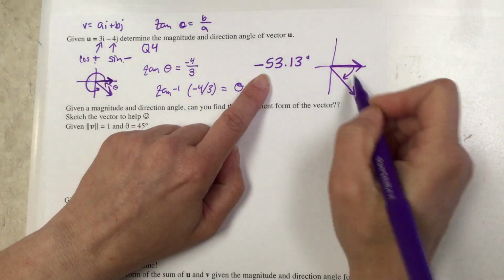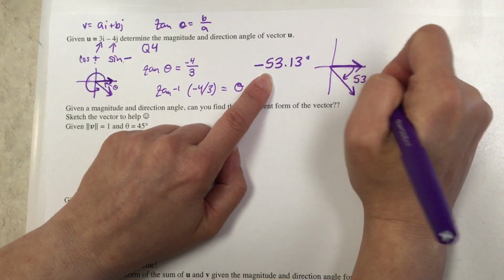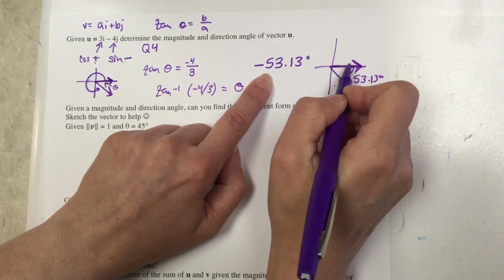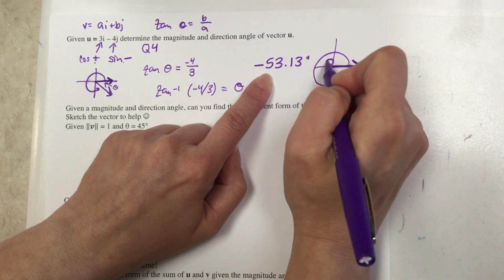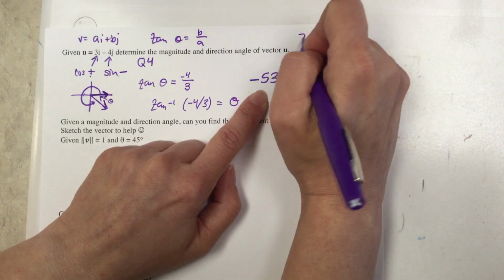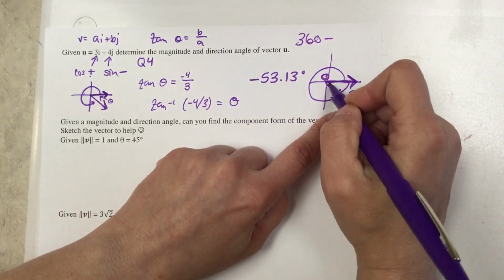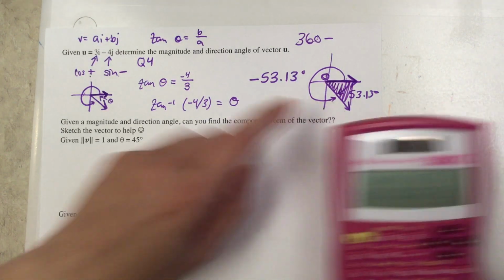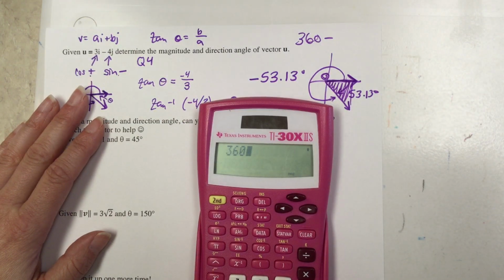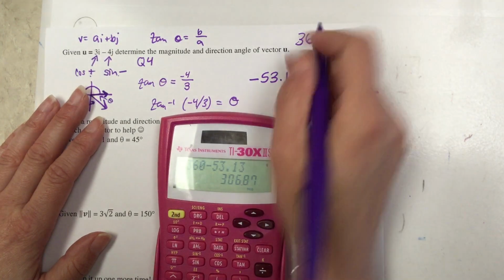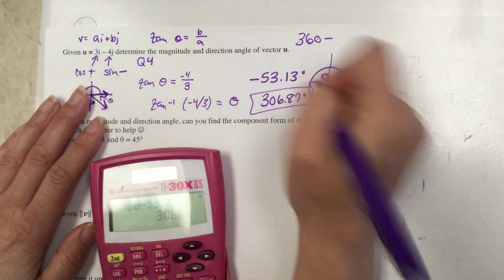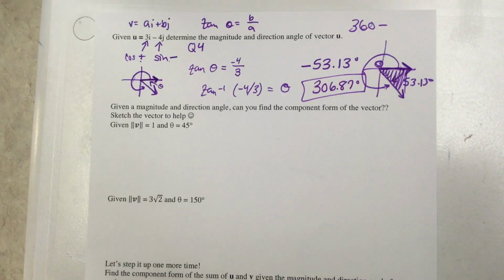Now, the reason why this is negative is because if I visualize this, if I'm starting here, I'm traveling this way. I'm traveling in the negative direction, 53.13. What we need to find is our direction angle starting here, going counterclockwise. What is this measurement right here? So 360 minus this little piece, because that's all we have left to travel to get all the way around a full circle, which is 360. 360 minus 53.13, our angle is 306.87 degrees.